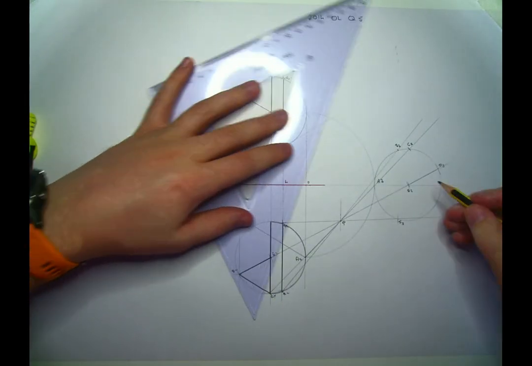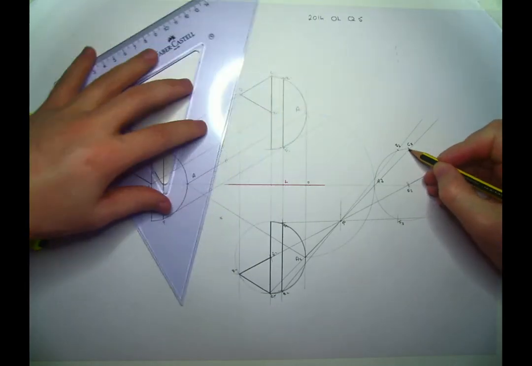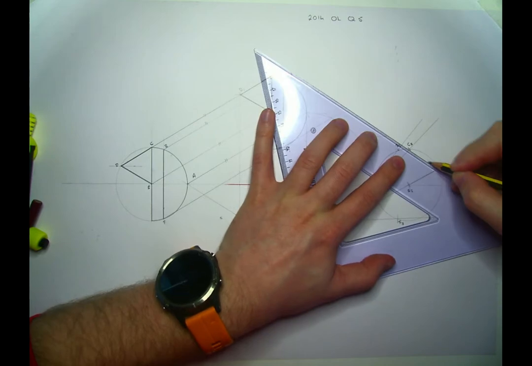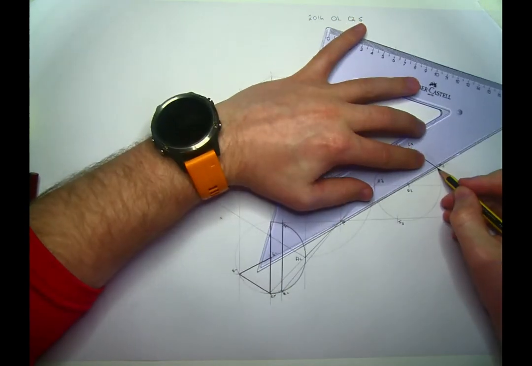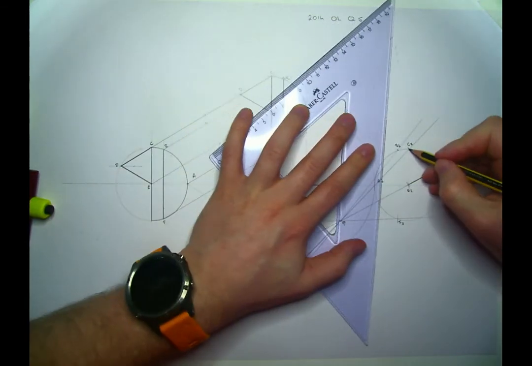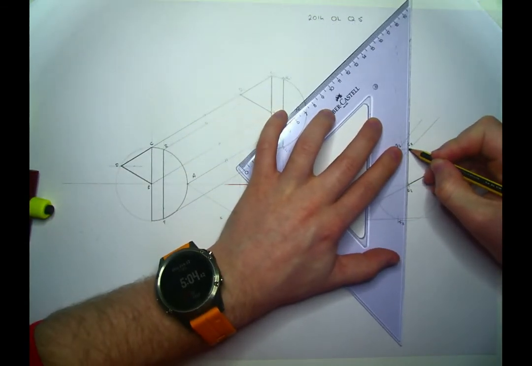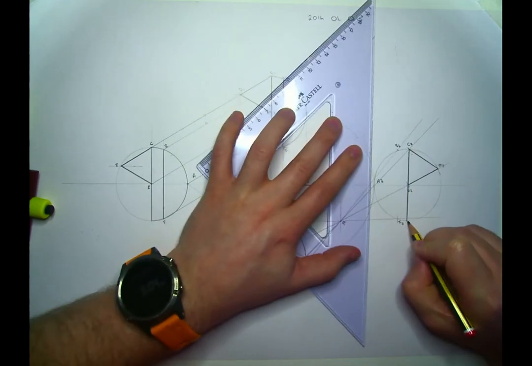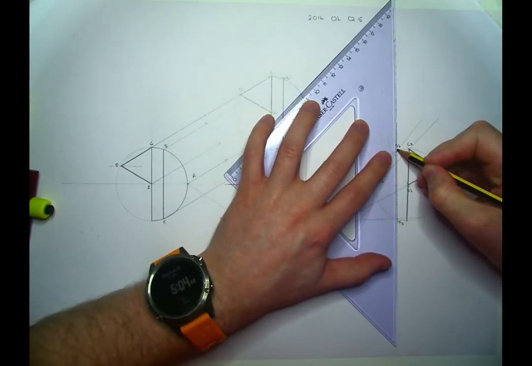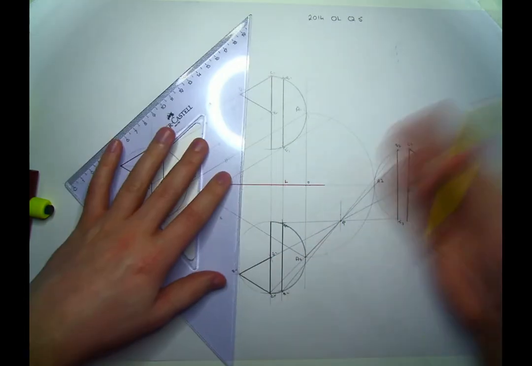Point C here joins to D, and the same as it has for all the previous ones. C joins to D, D joins to E. Point C passes through E out the other side until it hits the circumference down here at the bottom, and B joins to F like it has in all the previous ones.